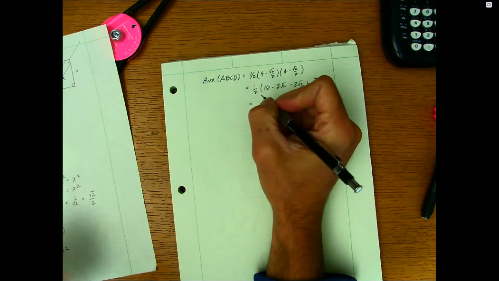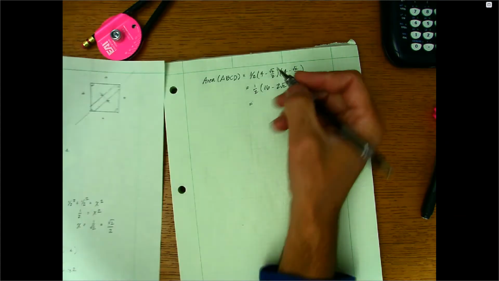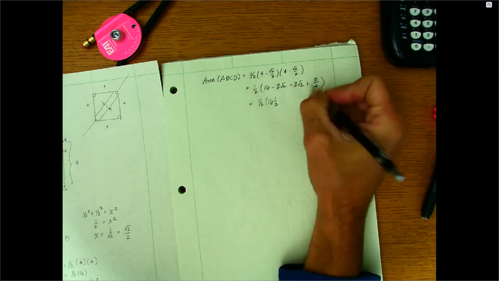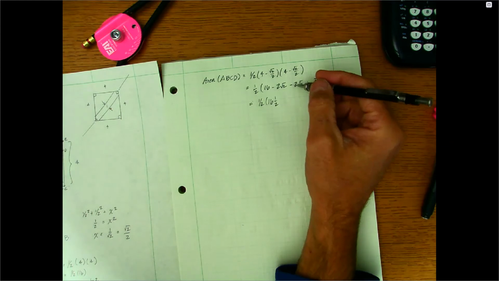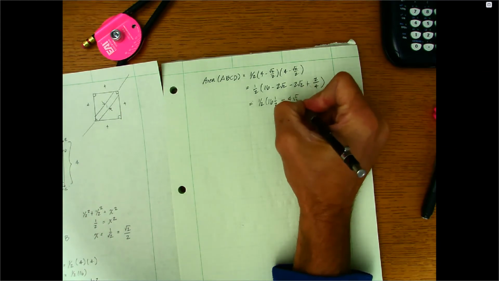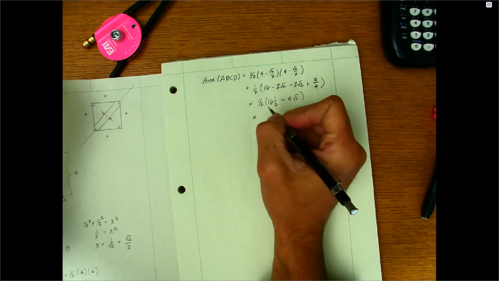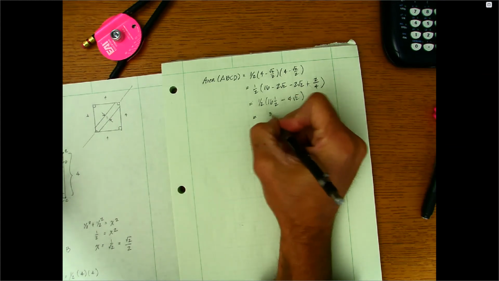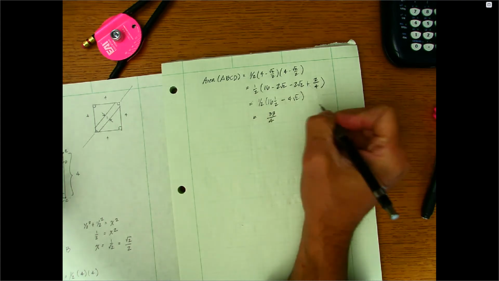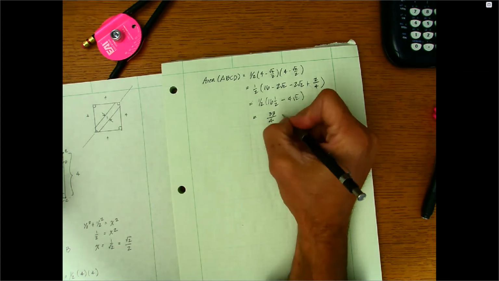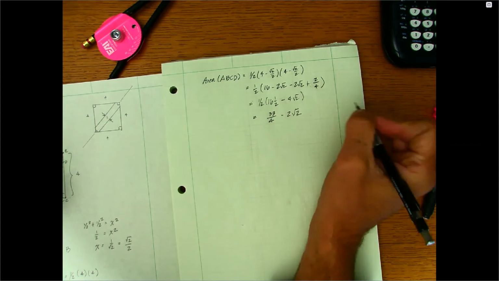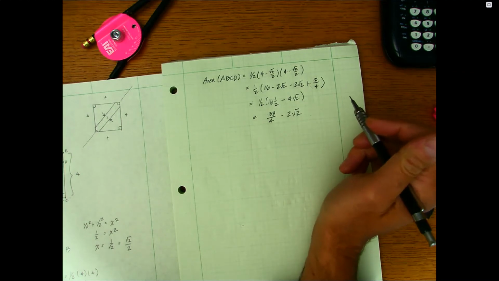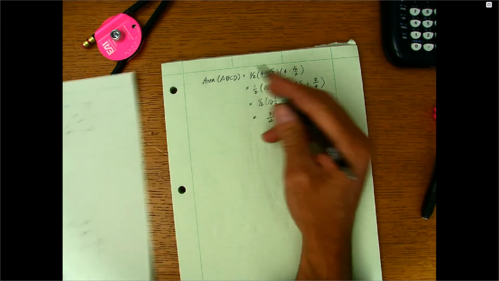So how does this simplify out? Well, let's see. We're going to get 16 plus 1/4. So it's 16 and 1/4. That's this first and last term. Then we've got minus 2, 4 root 2. That whole thing is being multiplied by 1/2. So I'm going to write this improperly, 33/4, and 4 divided by 2 becomes 2, so minus 2 root 2. Okay, so that is the area of triangle BCD.